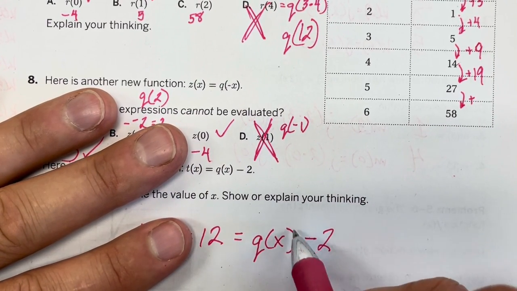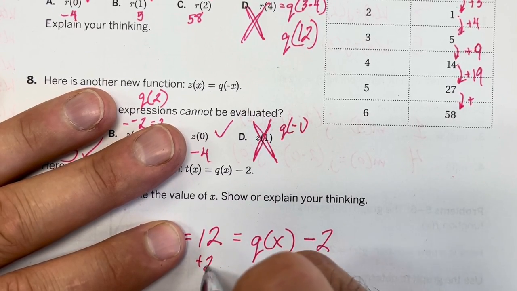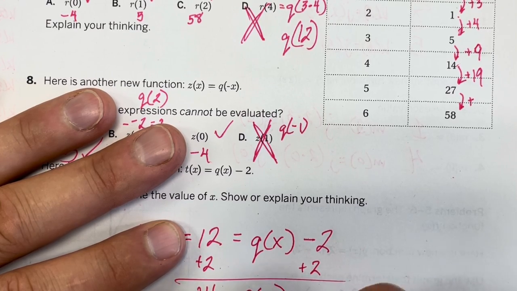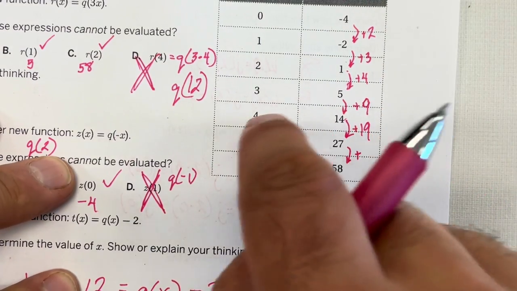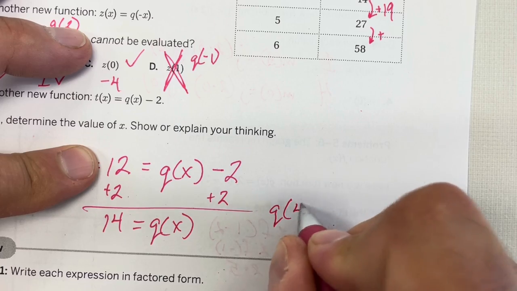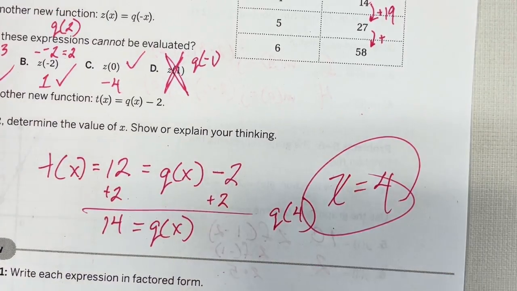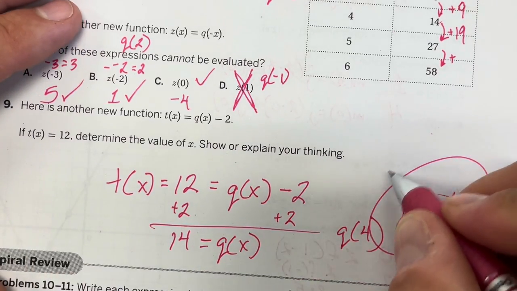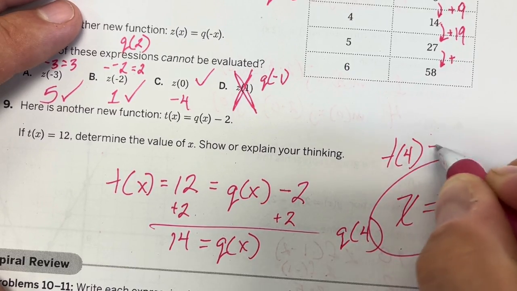So what number would we take away 2 from? We could add 2 to this and add 2 to this. We get 14 would be the value of the q of x function. And when does it have a value of 14? Well, right here it has a value of 14 when we're finding q of 4. So our final answer for this one is that the x value must be equal to 4 in order to get an answer of 12. So really it would be t of 4 equals 12.